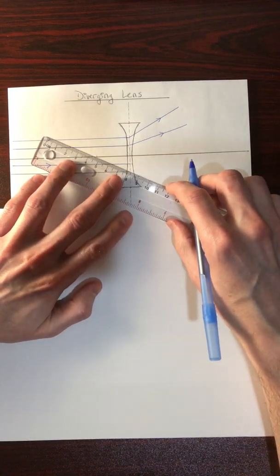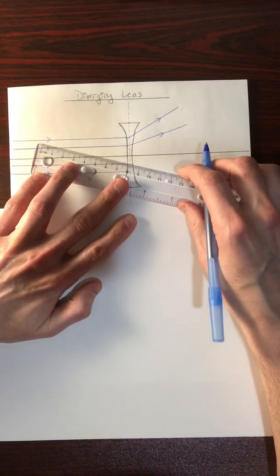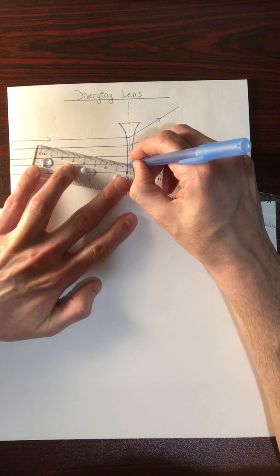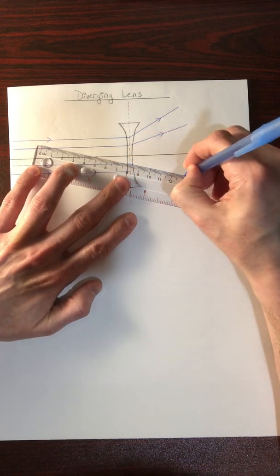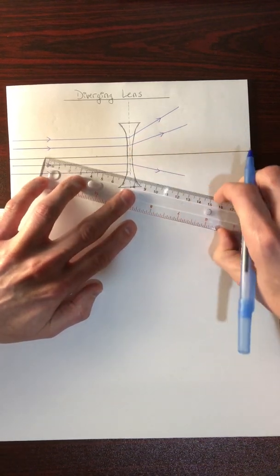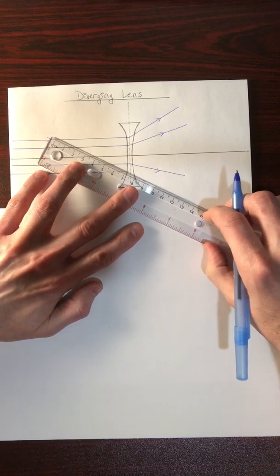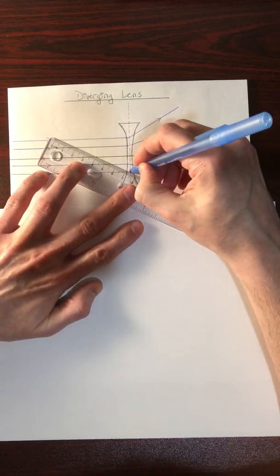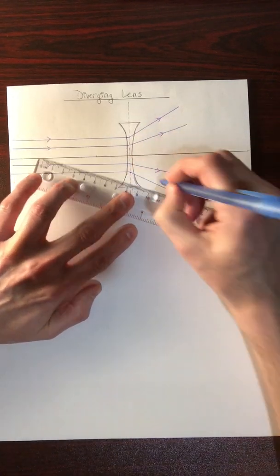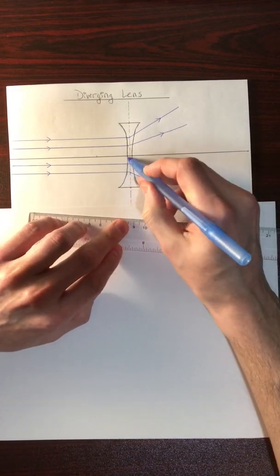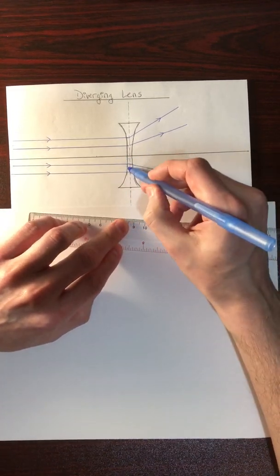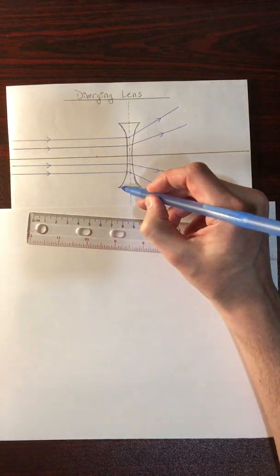I have rays moving away from this axis, and as we can kind of get a sense of, as you move farther away from the axis, you're going to get greater and greater bending.